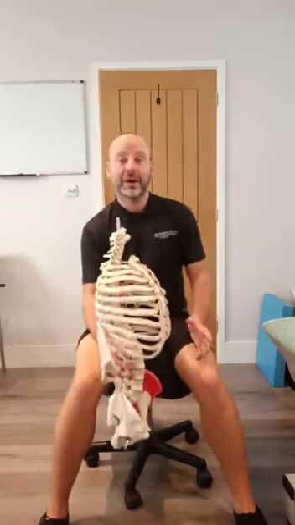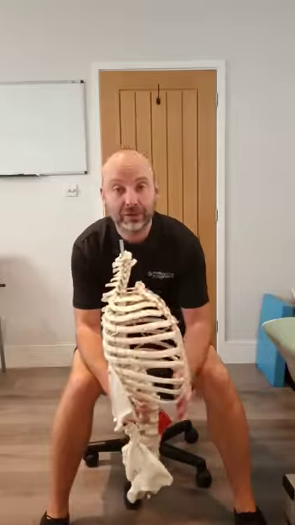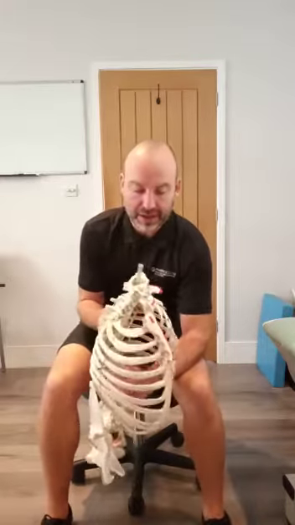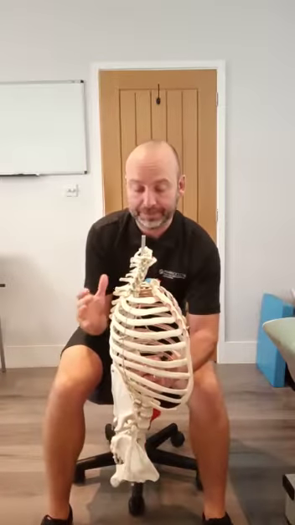So I wanted to go into more detail this month about how our rib cage can affect our neck and lead to common complaints like neck tightness, neck pain, and even headaches. Hopefully this will give a little bit more clarity about how the rib cage works. So we're going to split it into two sections, the front part and the back part.